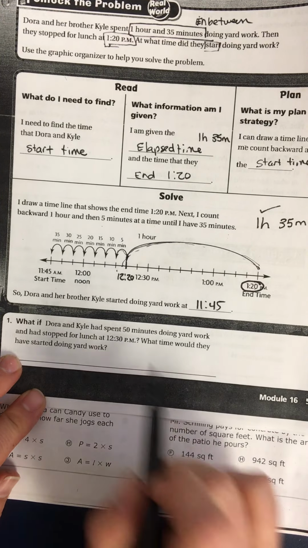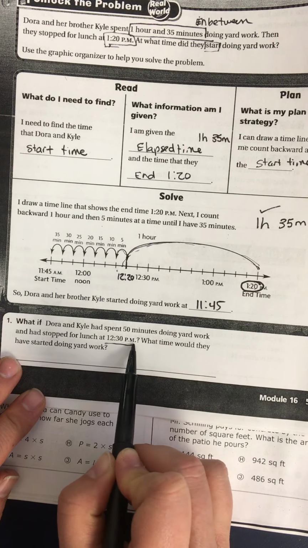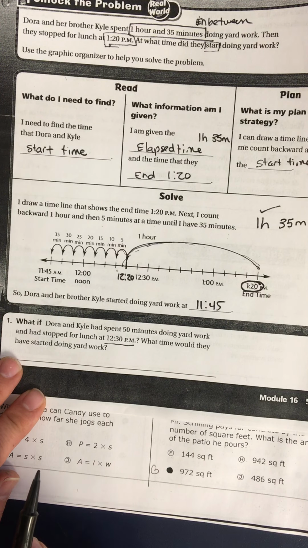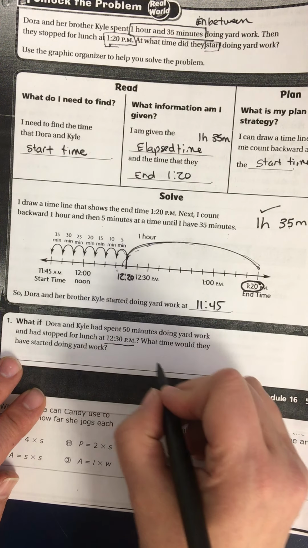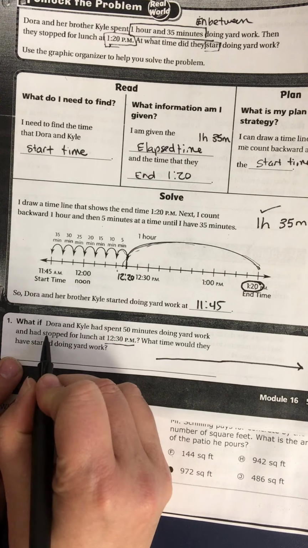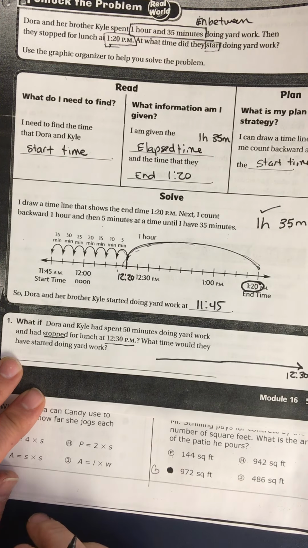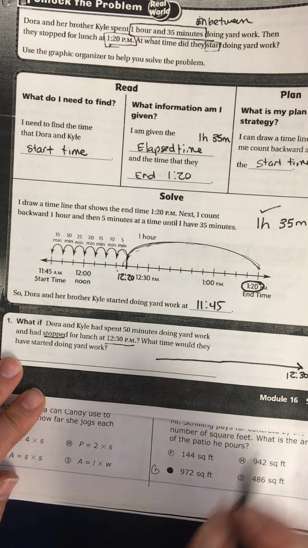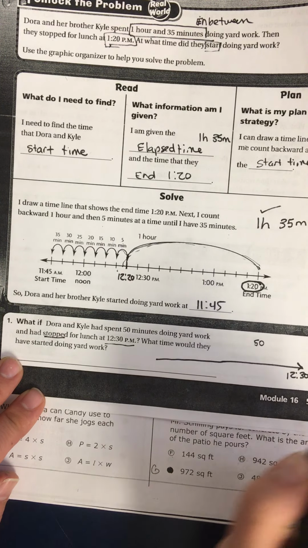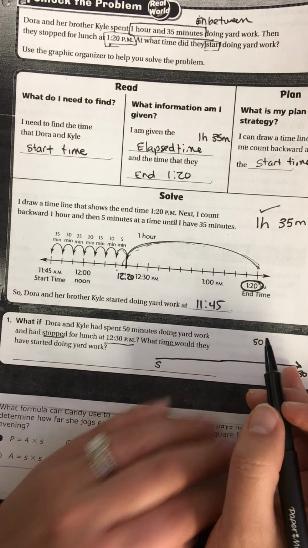What if Dora and Kyle had to spend 50 minutes doing yard work and had to stop for lunch at 12:30 p.m.? What time would they have started doing yard work? So if we want to know, draw a timeline, and they give us what? They stopped at 12:30. And we know that 50 minutes is the time in between. And what are we looking for? The starting time. So we're going to have to go back.